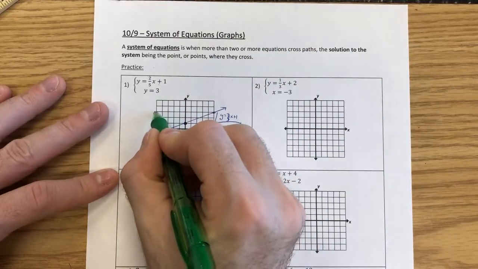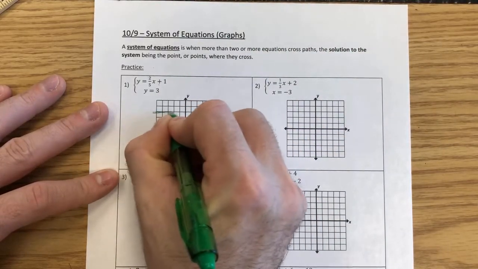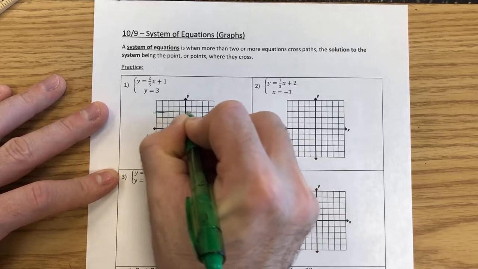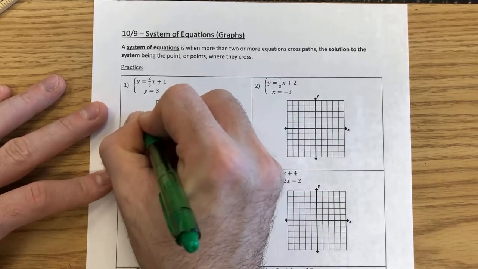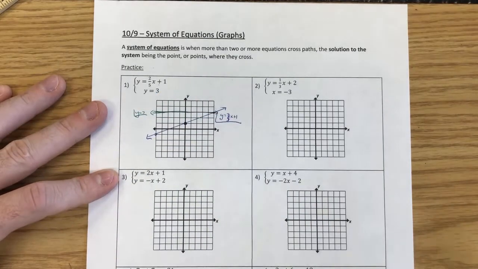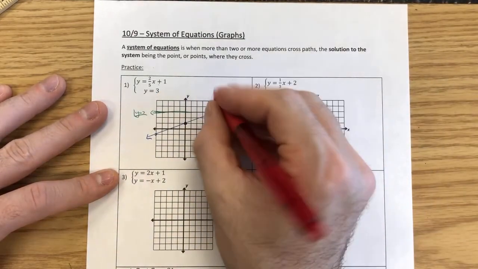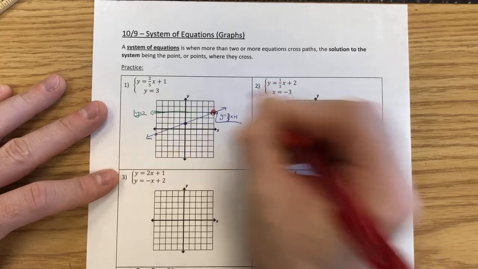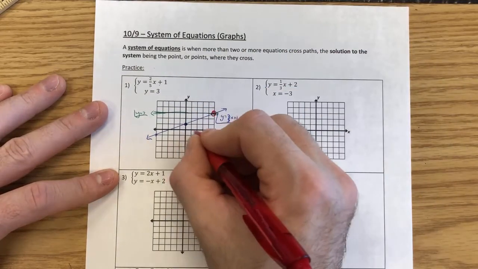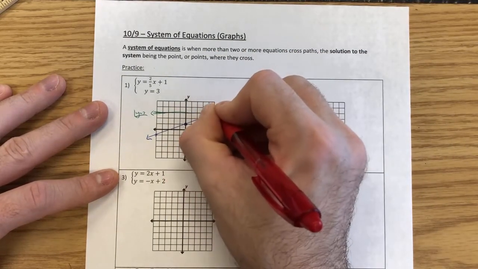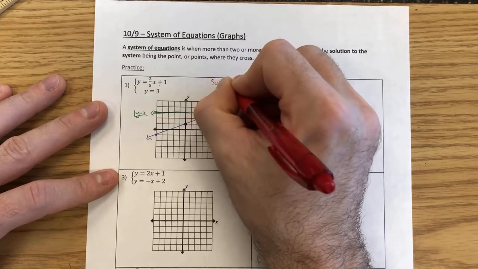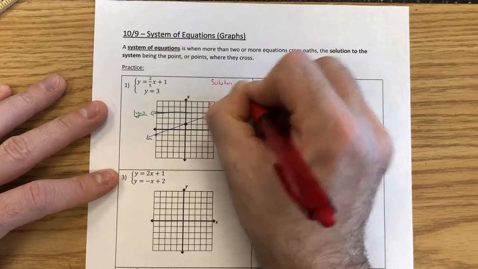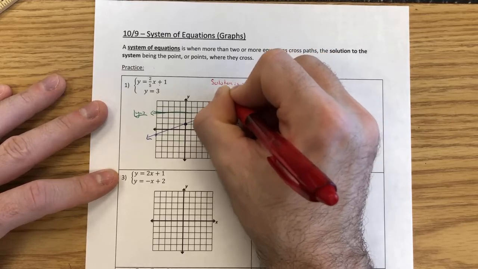This one is going to be a horizontal line at y equals 3. And so the solution is literally just finding that point where they cross. It's right there. That's at 1, 2, 3, 4, 5, 1, 2, 3. So at 5, 3, my solution is at 5, 3.